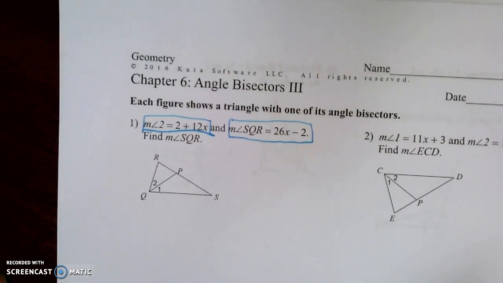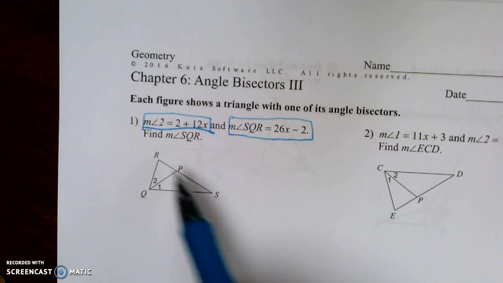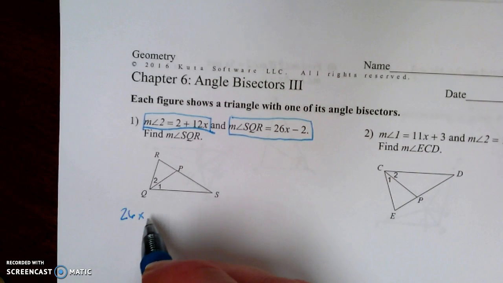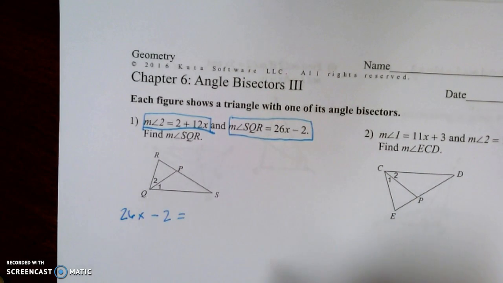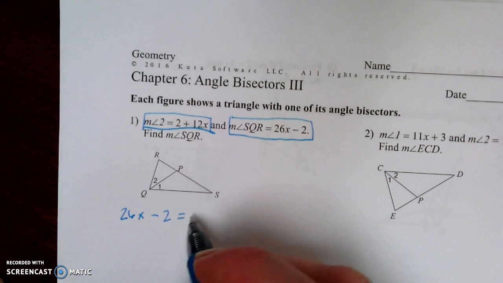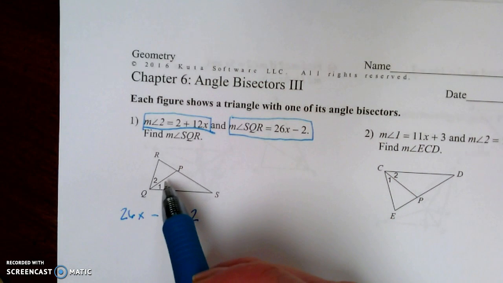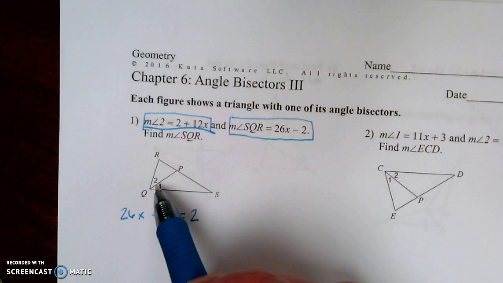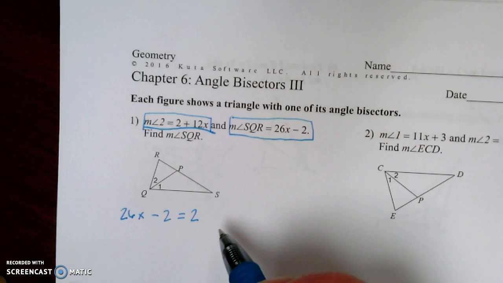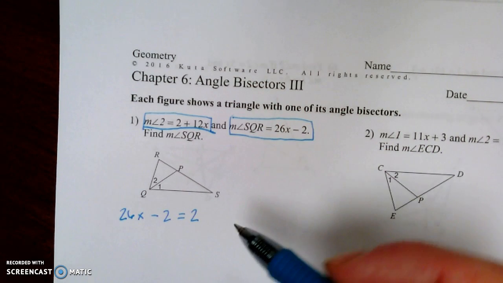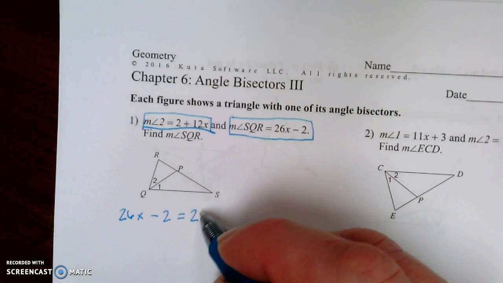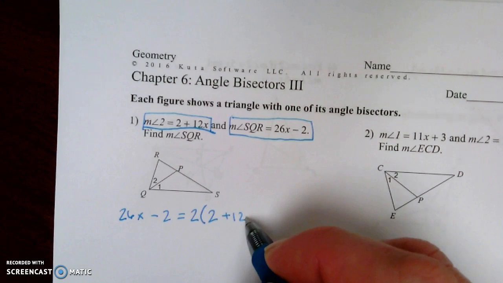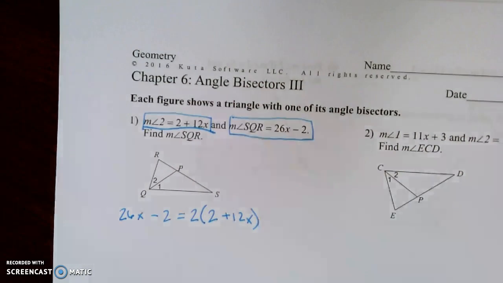Just a quick reminder. SQR is the large angle, so we've got 26x minus 2 is equal to 2 times the small angle, because it's twice as big, because the bisector cuts the large angle in half. So angle 2 is just half as big as the big angle, and the big angle SQR is 2 times as big as the small one. Remember, we have to put this into parentheses when we're done.